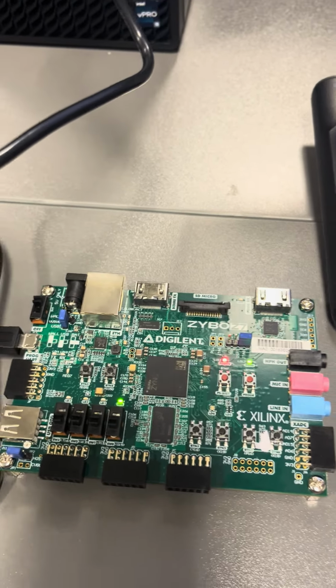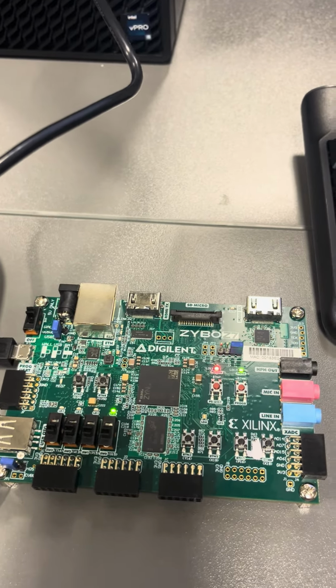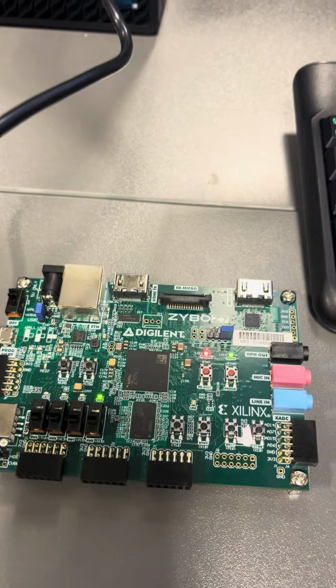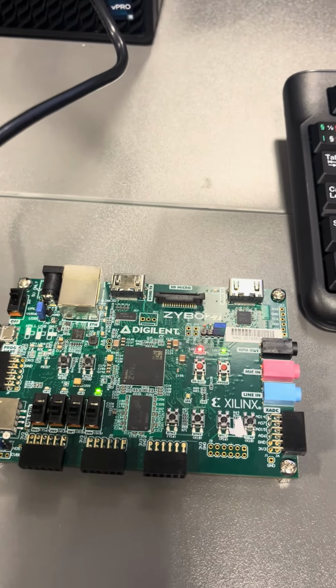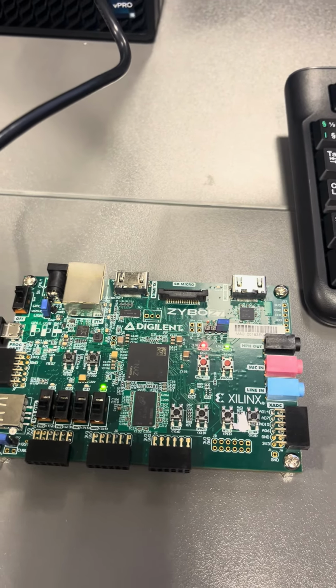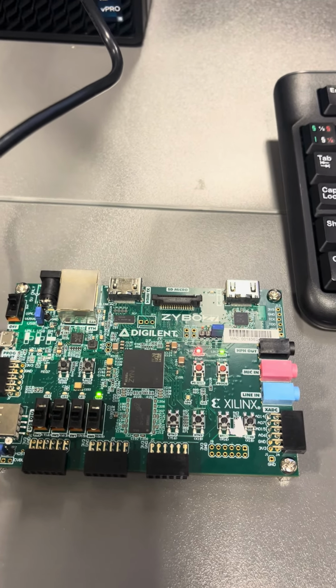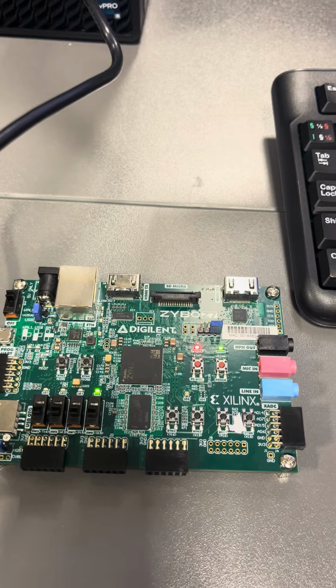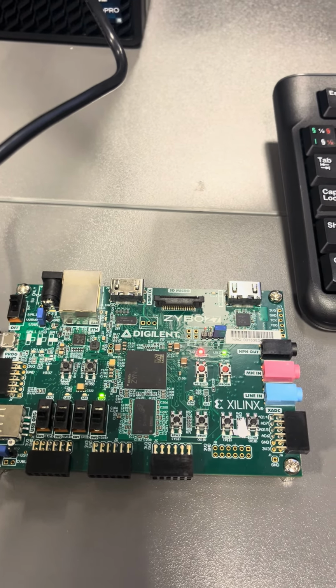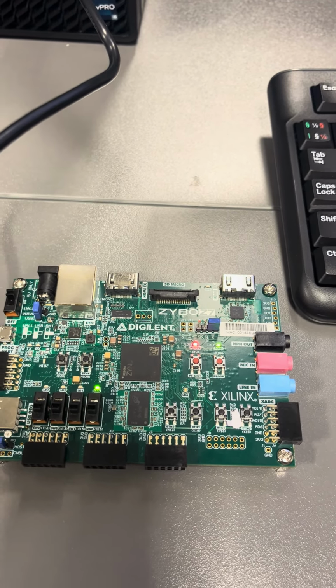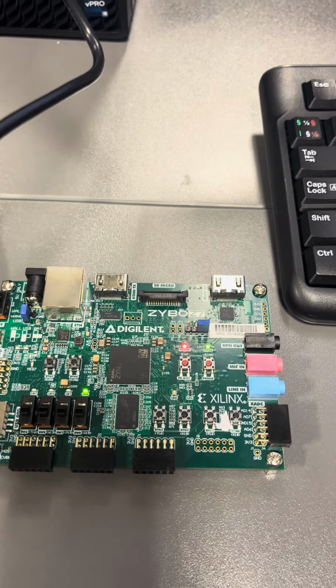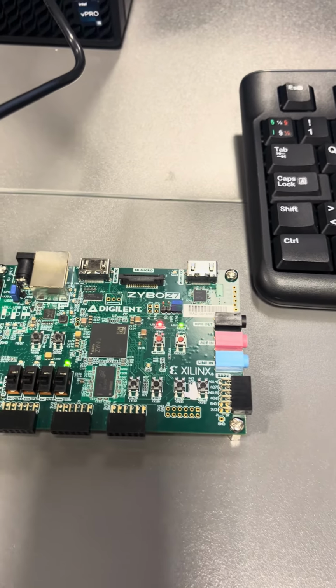So we have seen how the buttons are working, how the PI is working, how the PWM LED is modulating, how we are giving commands to the SDK terminal, and the SDK terminal is sending them to the board. This is all. Thank you.